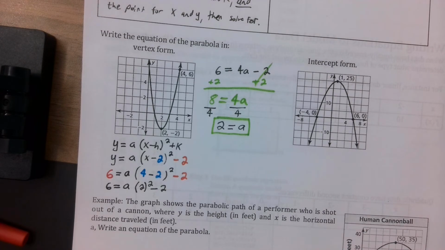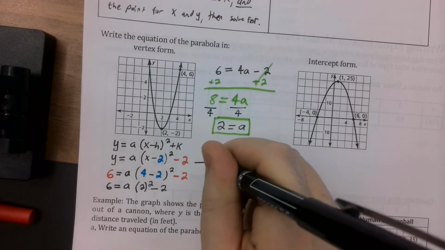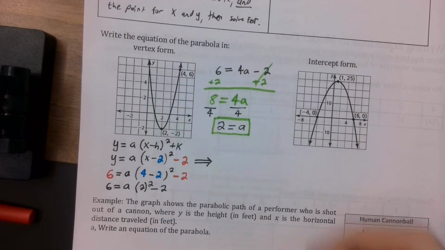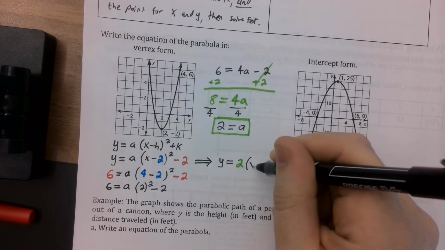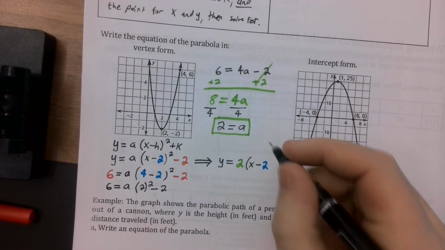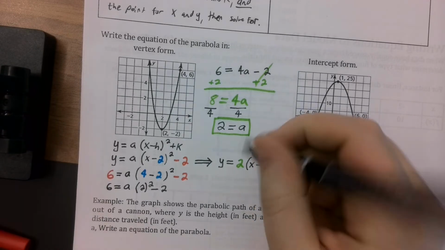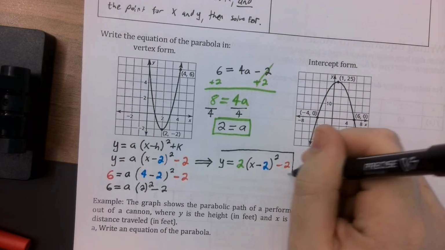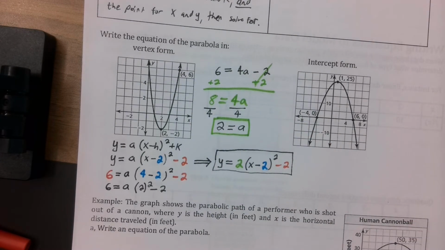So now we can just write out our equation, same as we did before up here in this step, but we now know our a value. y equals, instead of a, we're going to write 2 times x minus 2 squared minus 2. That's the equation. Again, to have your final answer, you want to have x and y be x and y, but everything else should have a number filled in.